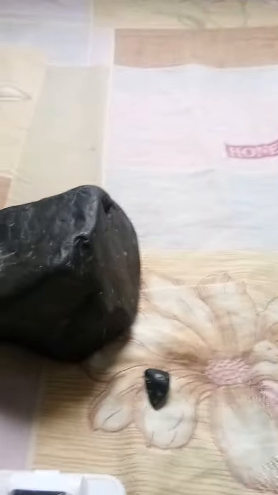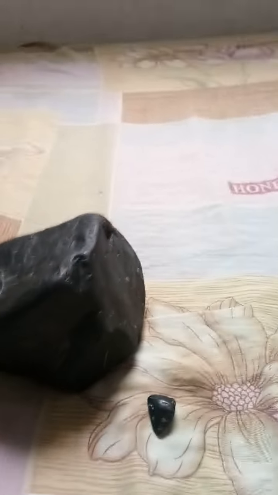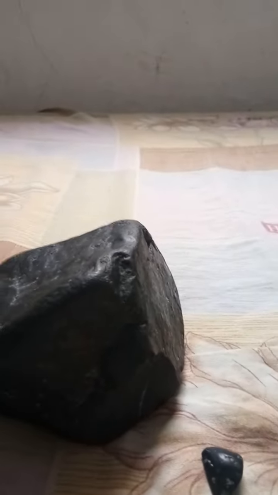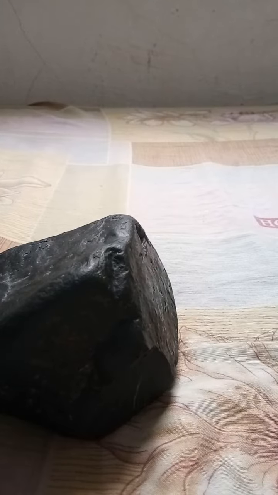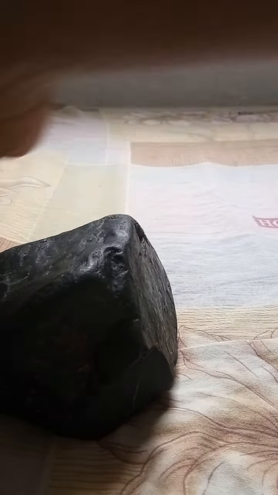Okay, let us see if it is magnetic. See, I will put it on the top of this stone.